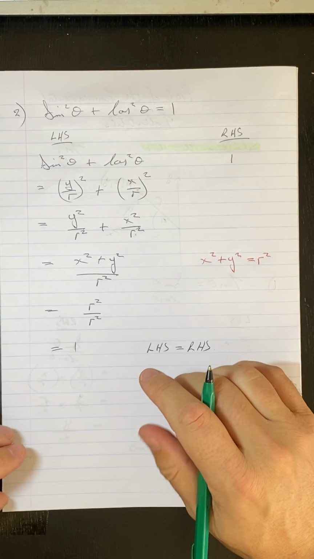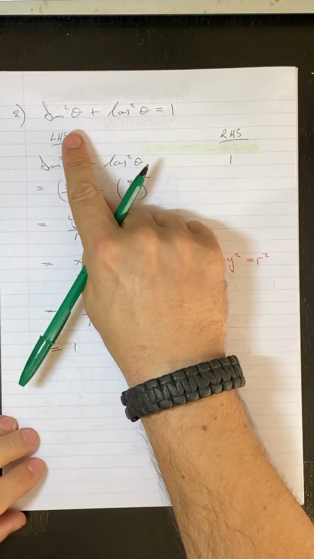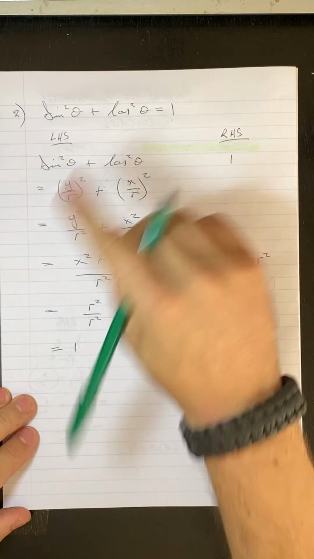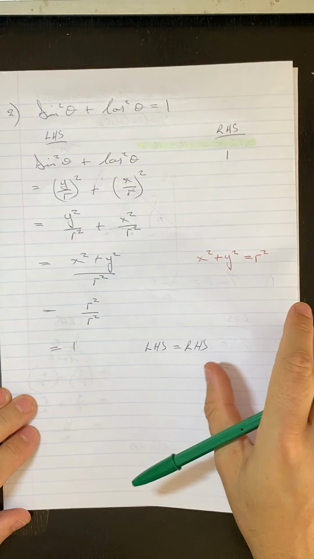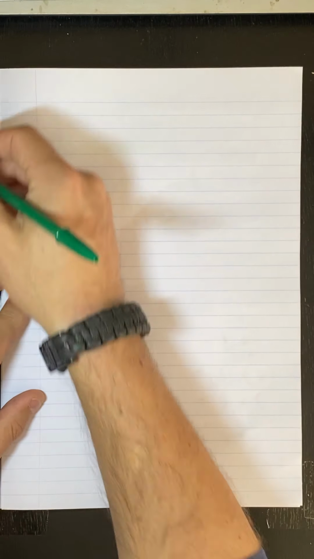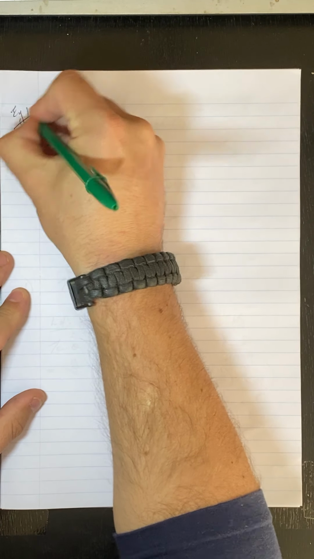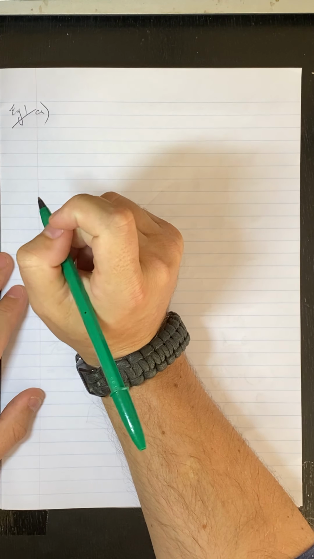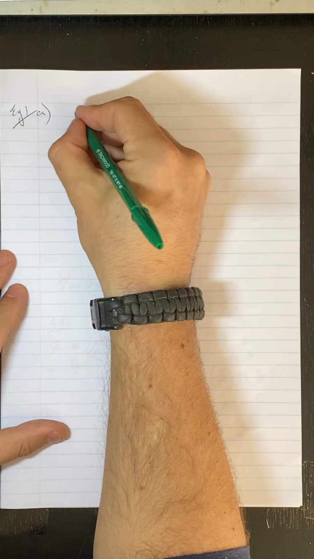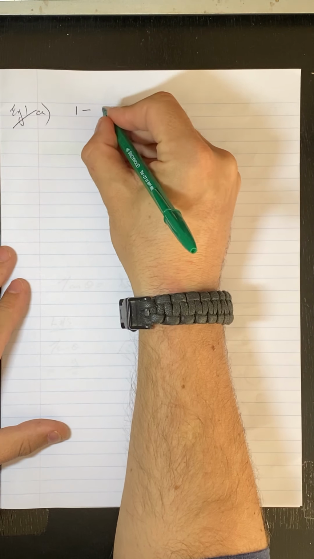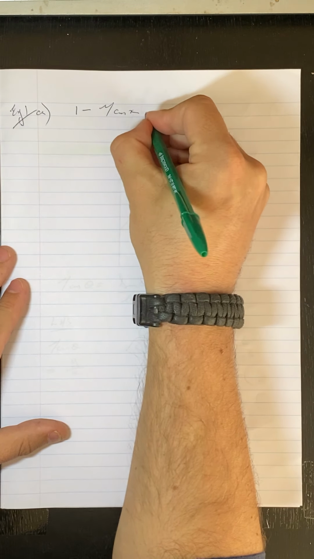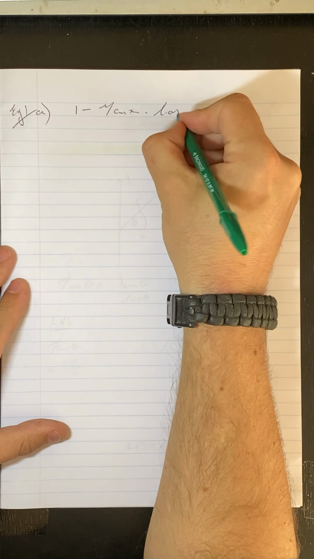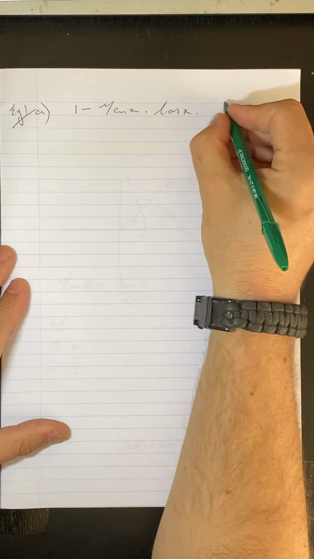What we're going to do now is use our two identities, sine squared plus cos squared equals 1, and tan theta is equal to sine over cos, to answer the following questions. Our first one is example 1a. The question is, use fundamental identities to simplify the following. We have 1 minus tan x times cos x times sine x.